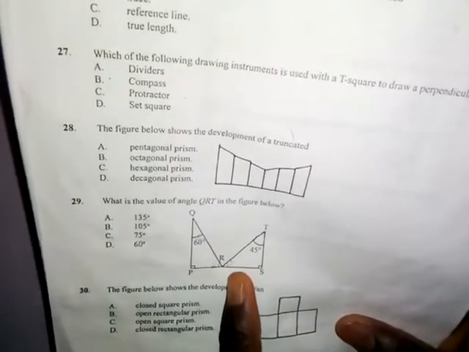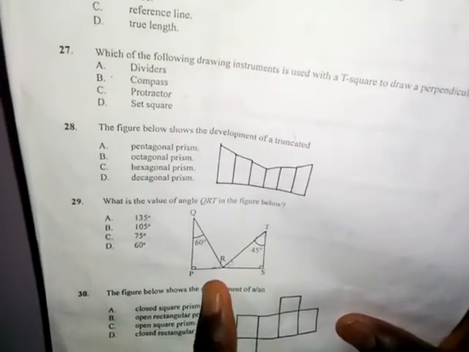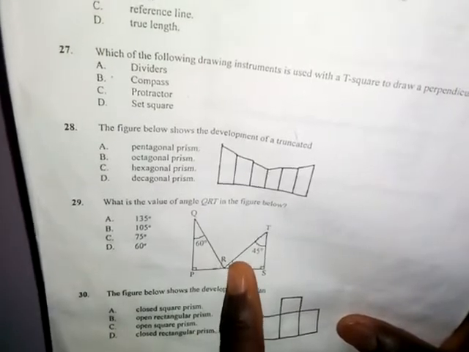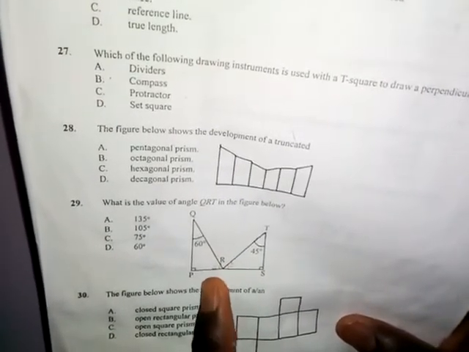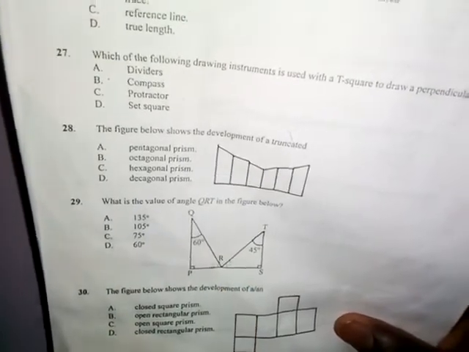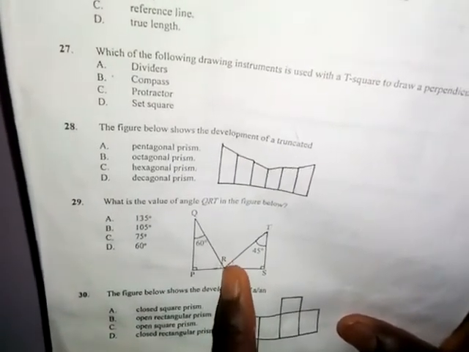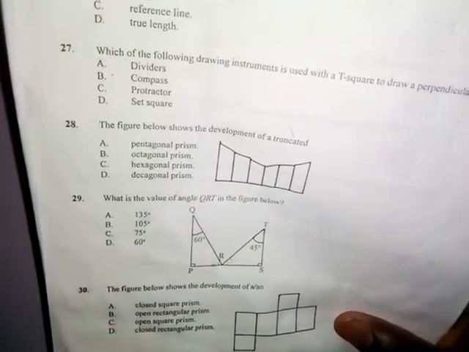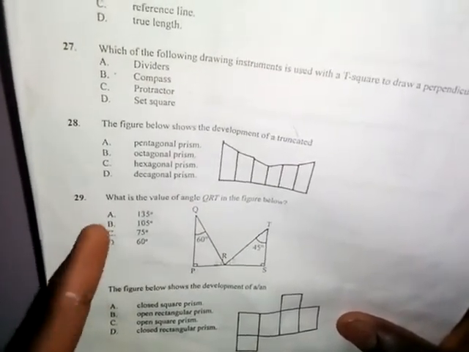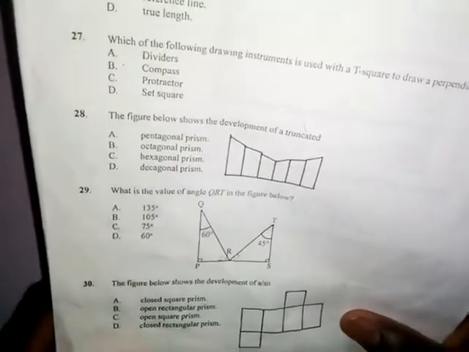So 30 plus 45 is 75. And then this angle 30, angle 45, and angle R are on a straight line. So if we add 30 and 45 together, that gives us 75. So for us to get angle R, we subtract 75 from 180, and that will give us 105, which is option B. That is the correct answer.